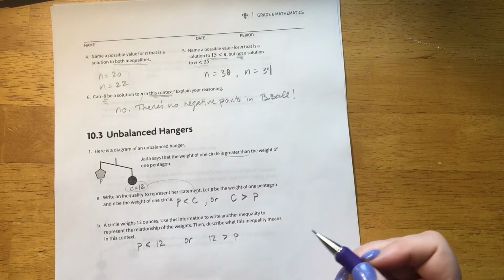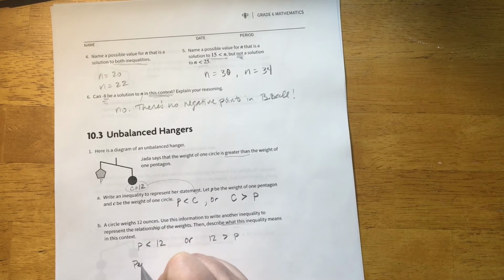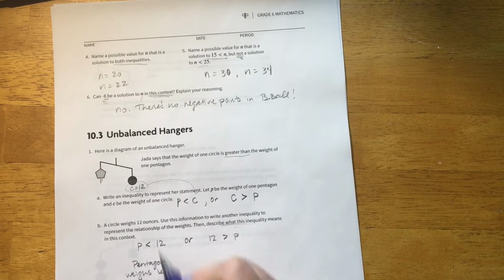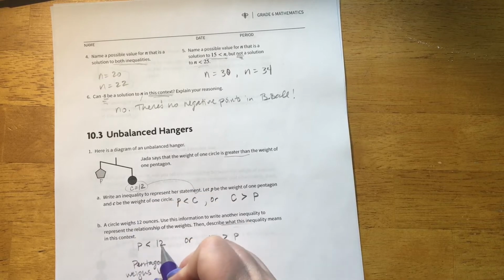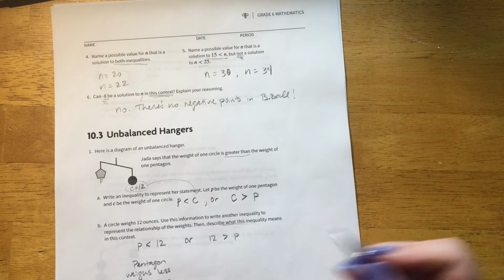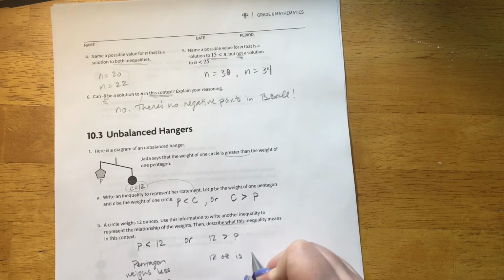Okay, so we did the substitution now. What does it mean? Describe this inequality and what it means. Well, that means that the pentagon weighs less than 12 ounces. Does that make sense? Because that's literally what that says. If the circle weighs 12 and the pentagon is less than the circle, then the pentagon must be less than 12 ounces.